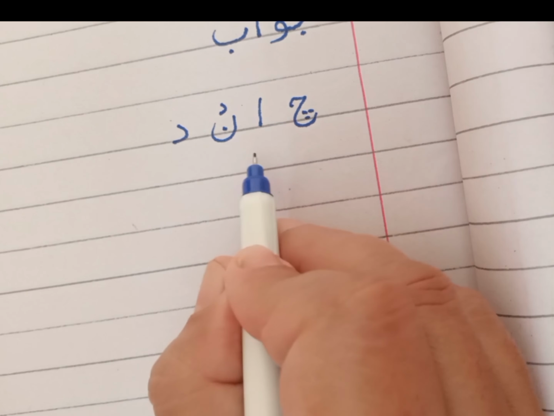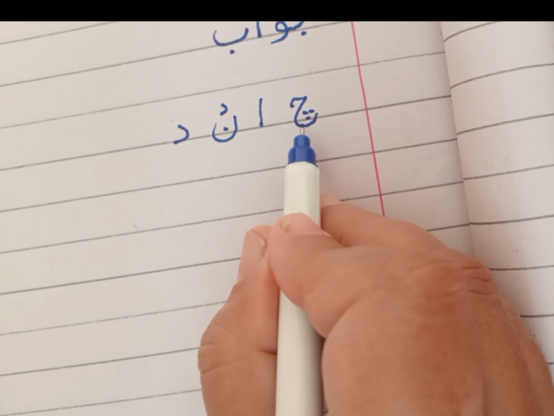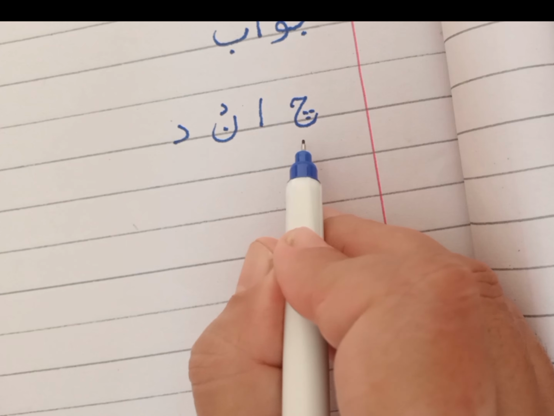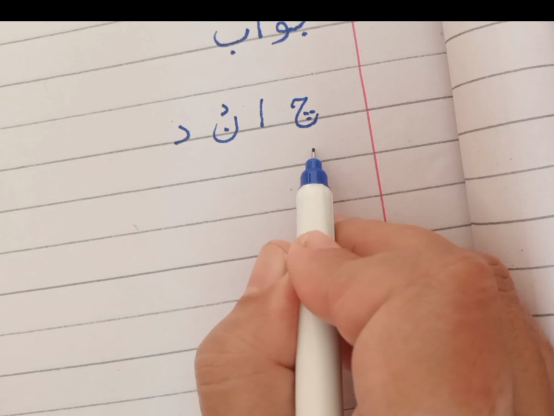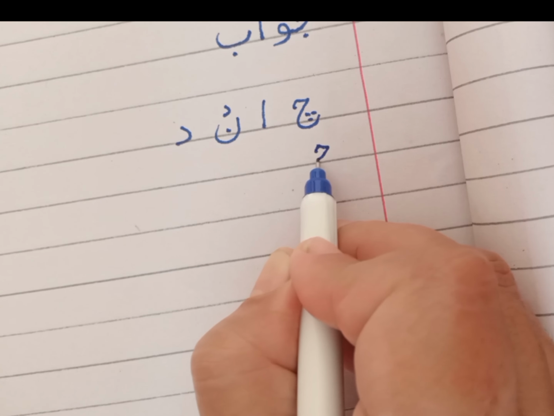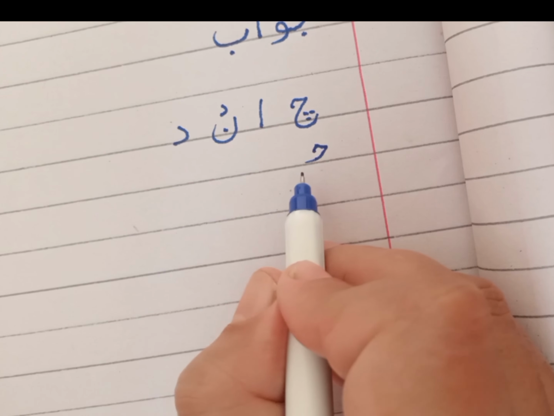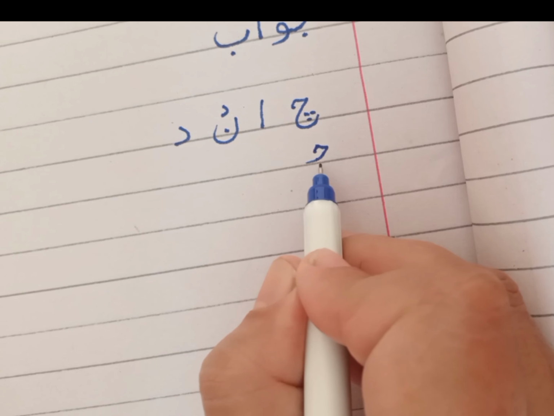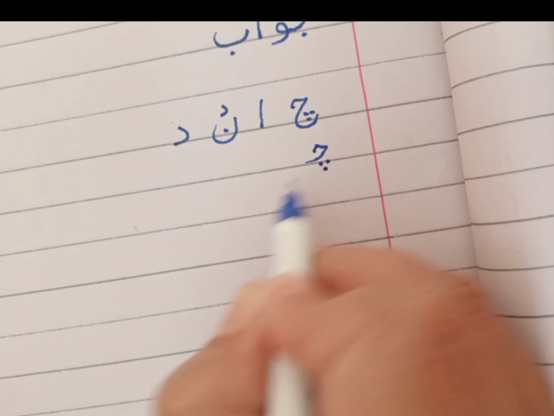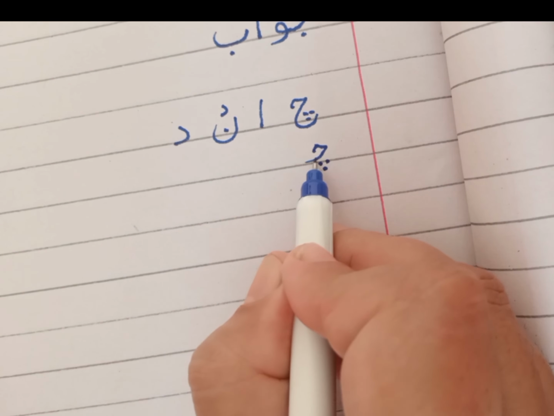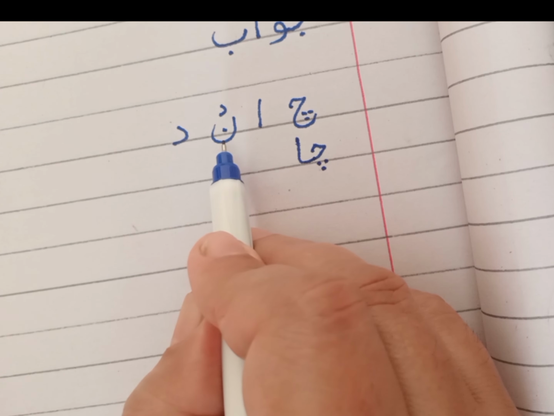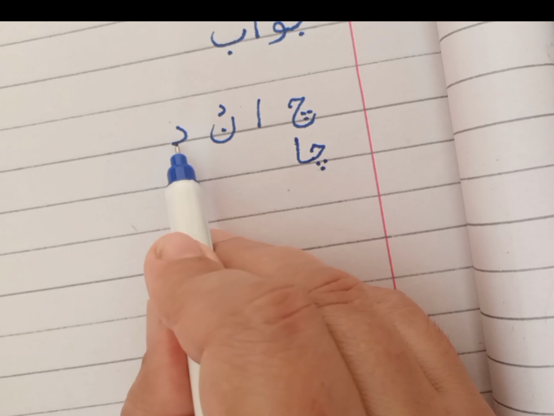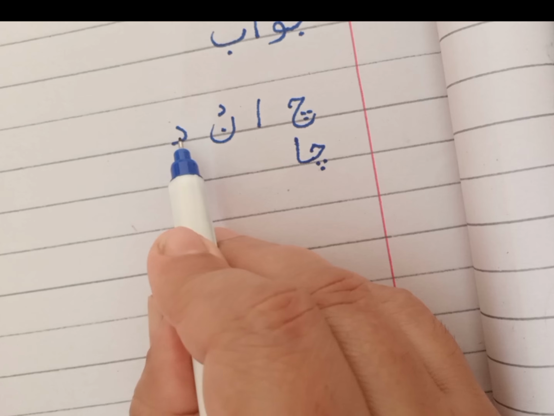Now we will join these letters together and see. Che is the first letter of the word. When any letter in the family of Jim is the first letter, it is always written in joint form. That's why it is written in half shape, because any letter, if it is in joint form, will be written with half shape. Ch, and then we can join it with Alif. But after Alif, we cannot join this silent noon. And this silent noon will be joined with dal because this silent noon is before dal.